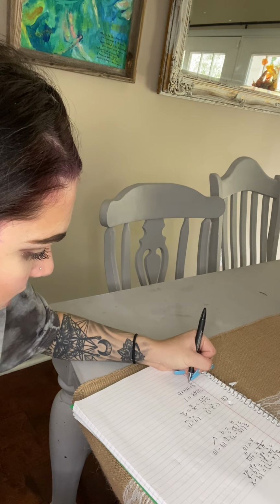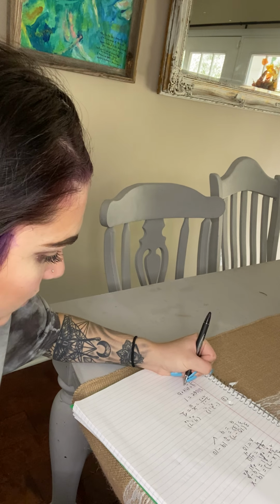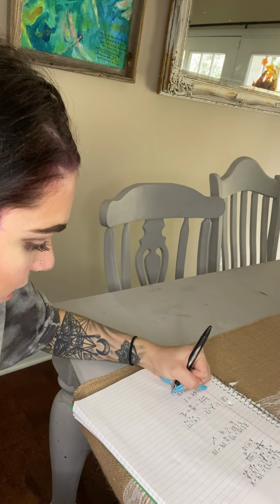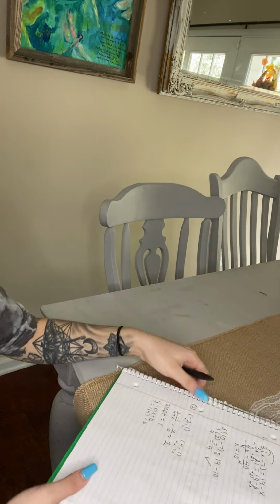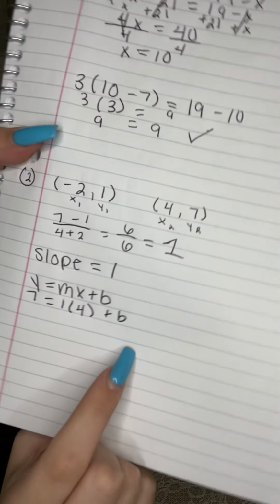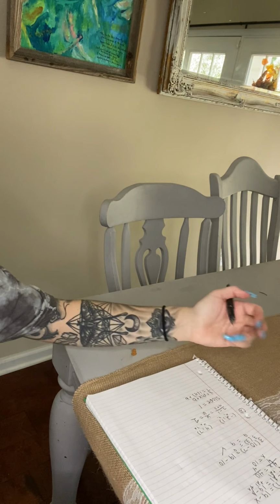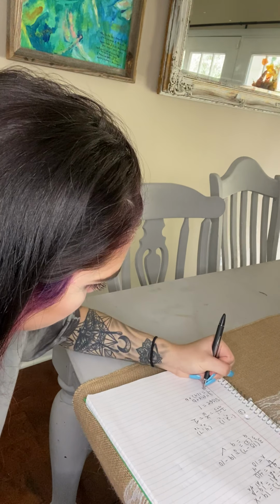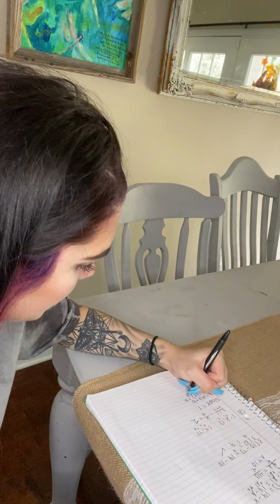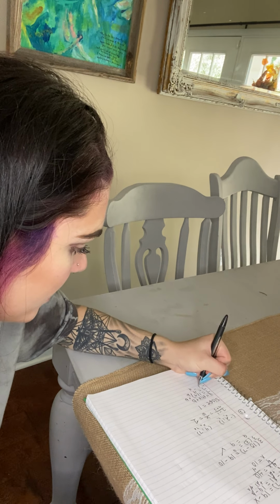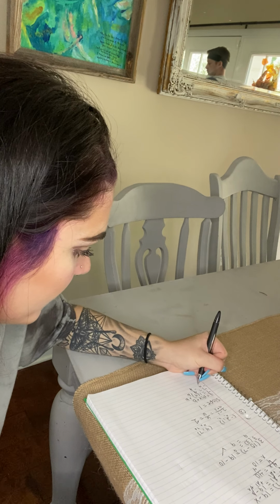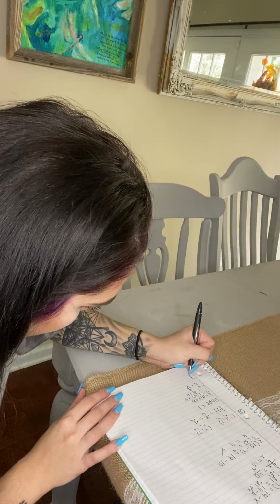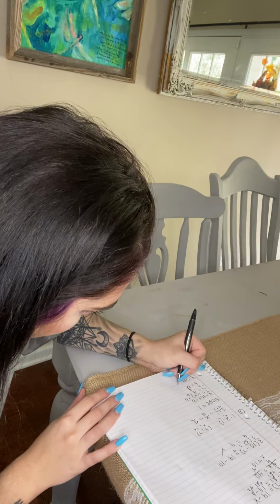So 7 equals, slope is 1, so 1 times 4 plus b. All we're going to do is solve for b. So 7 equals 4 plus b. We move the 4 to the other side, and we get b equals 3. So our y-intercept equals 3.